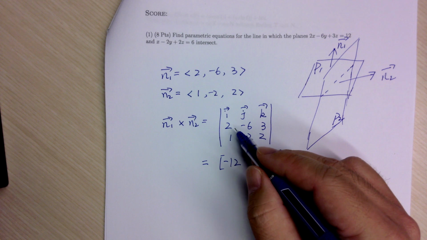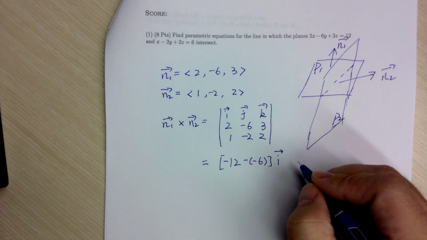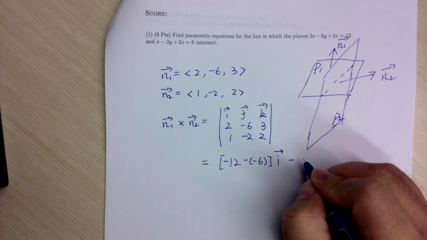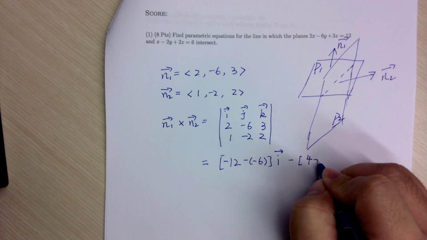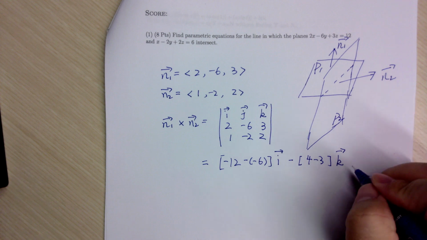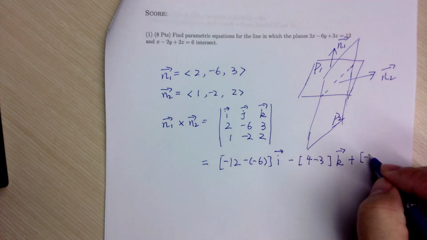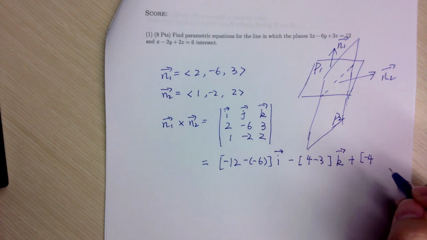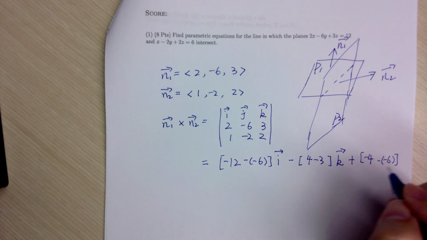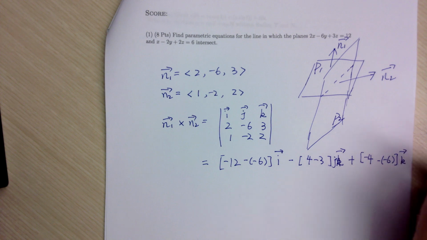And then for here it's 2 times 2 minus 1 times 3, which gives us +1, but it's minus J. For here it is 4 minus 3, K, and then plus -4... Oh, excuse me, this is J, so this is K. Okay.